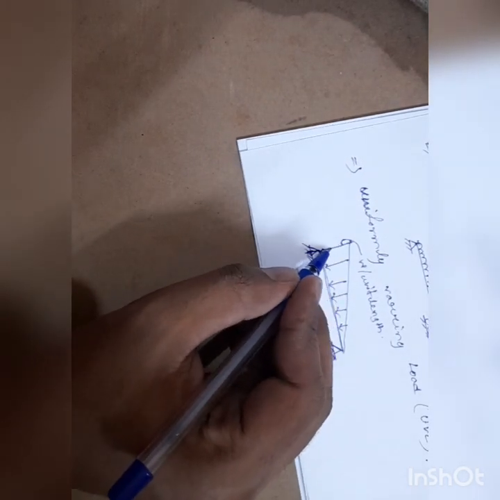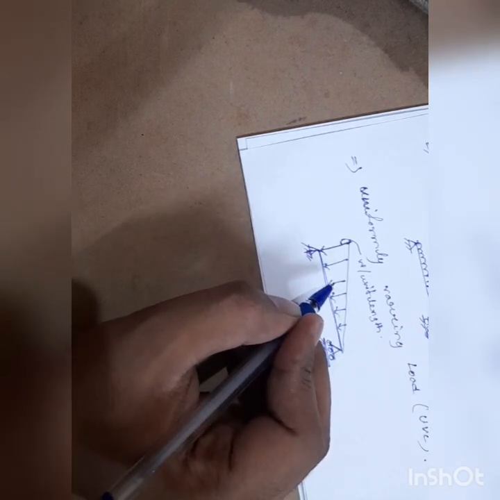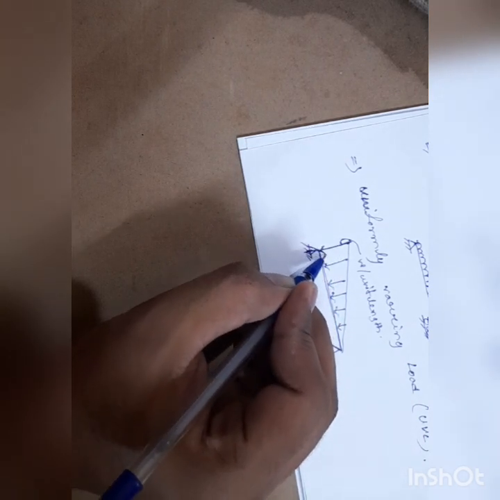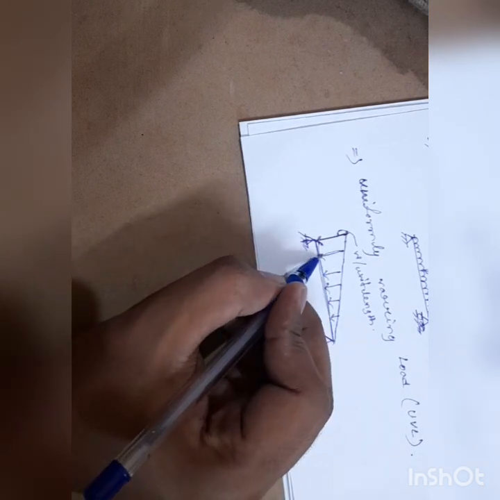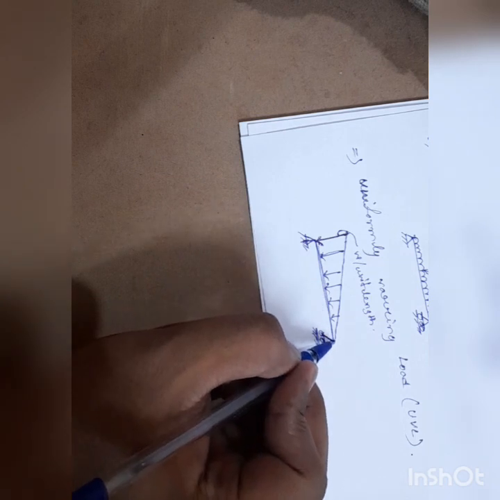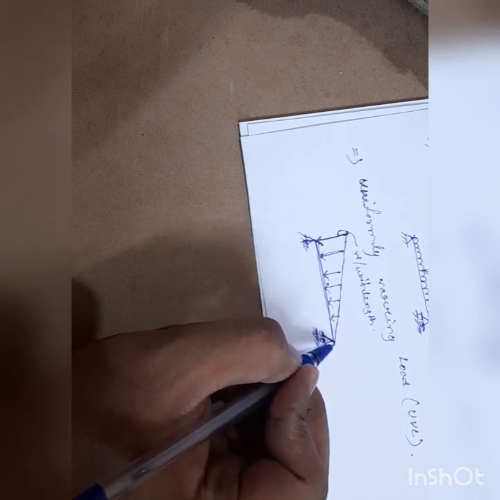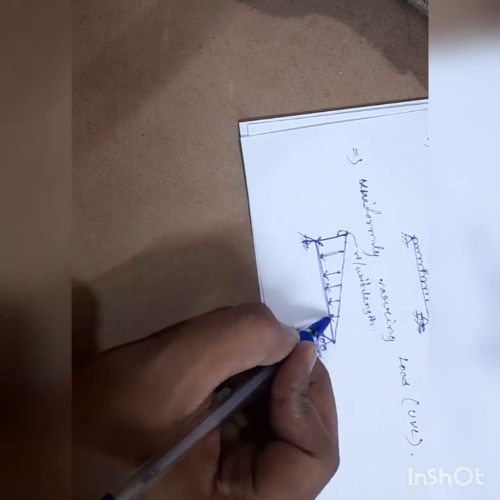Okay. It can be like a triangle or a trapezium. If you think of it like a triangle, at the base of the triangle the intensity of the load is maximum, and going to the head of the triangle, the intensity of the load is going to decrease.